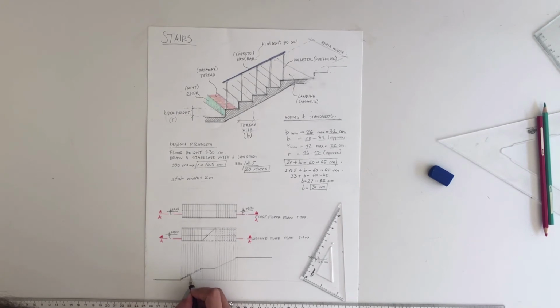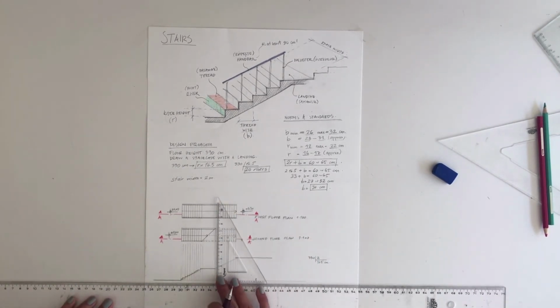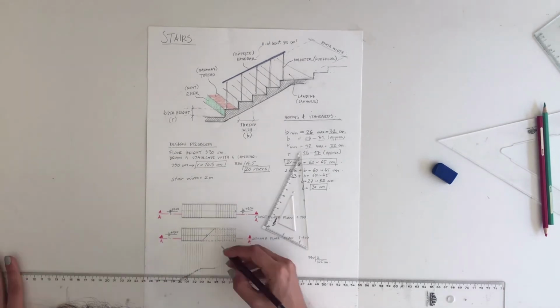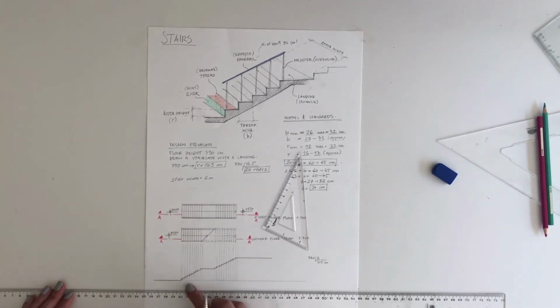I'm drawing it freehand to show you quickly, but you should also draw these parts with a T-square and triangle. Here my steps are finished.